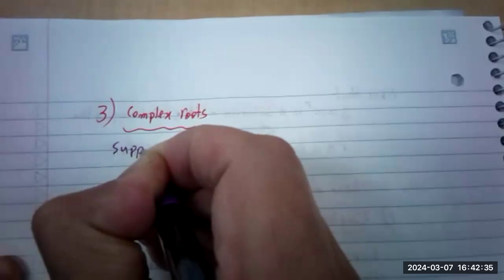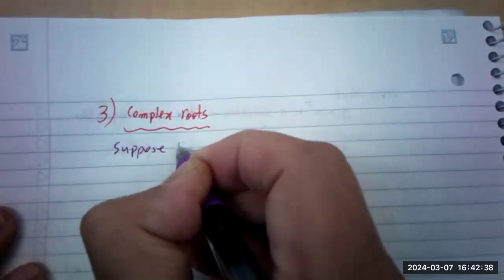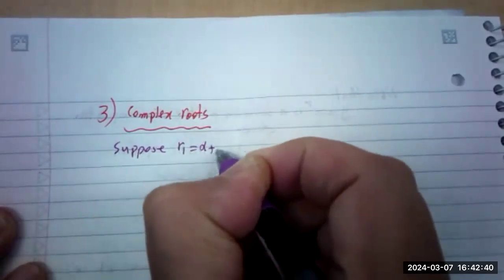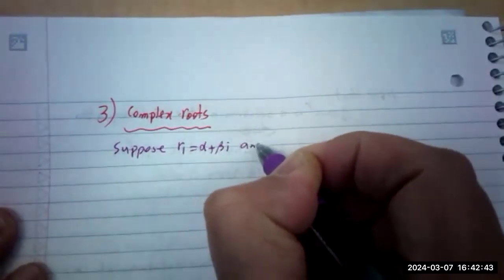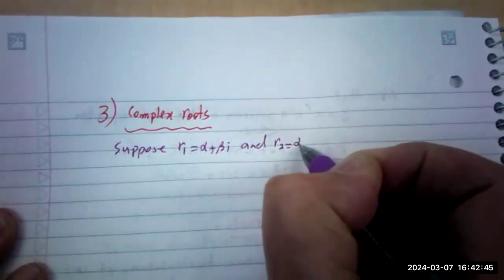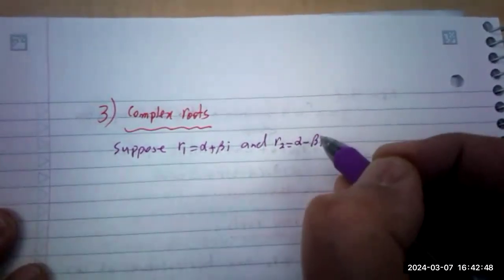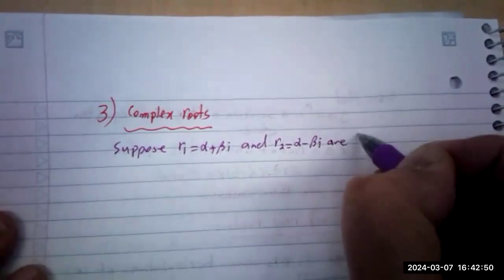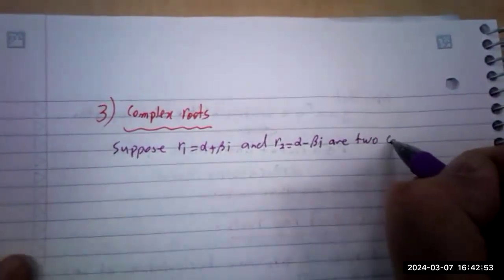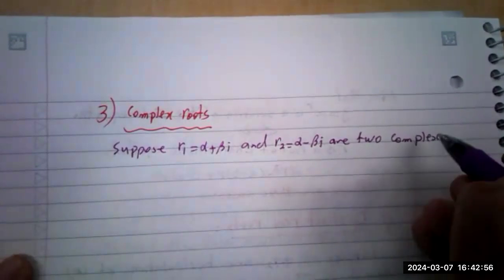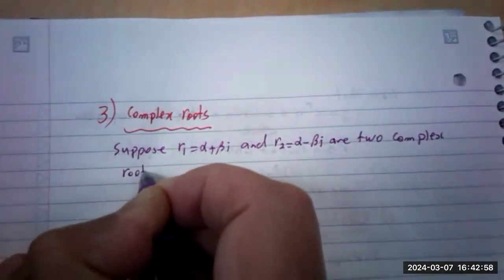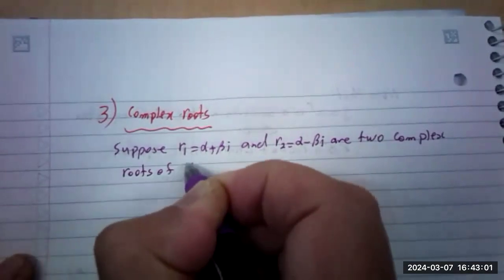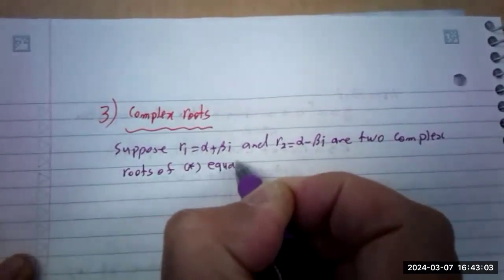Suppose we have the solutions. So the solutions are going to be of the form r1 equals alpha plus beta i, and r2, which is going to be alpha minus beta i. Suppose these are the two complex solutions, or roots, of that characteristic equation. The star equation means that characteristic equation that we have. Again, you can write it down. There are two different solutions.